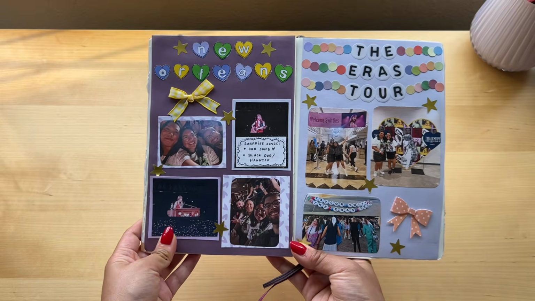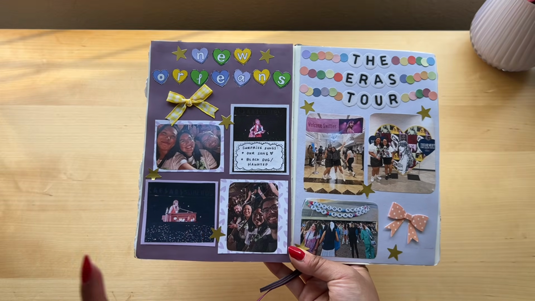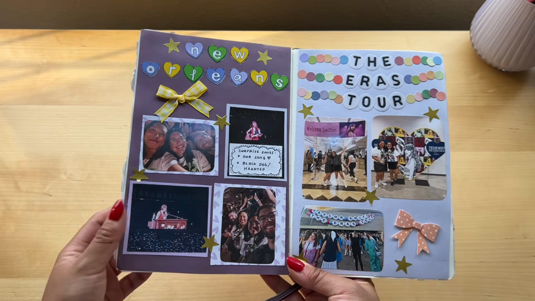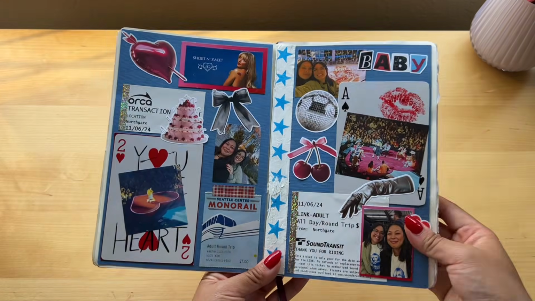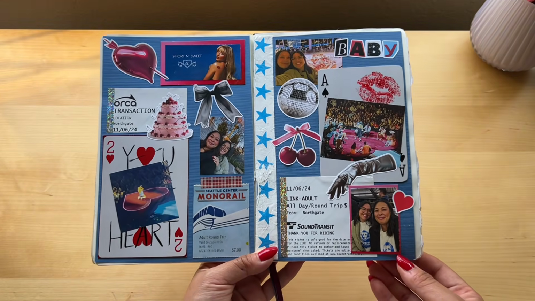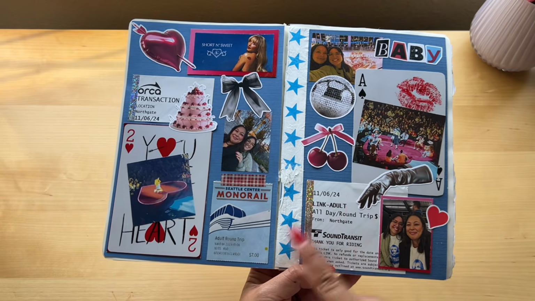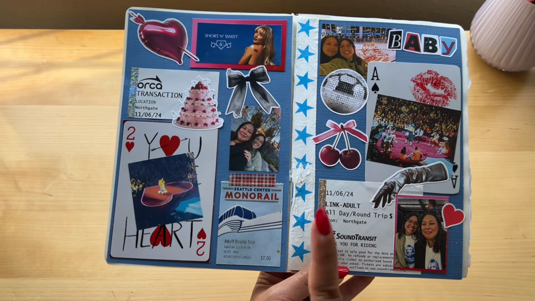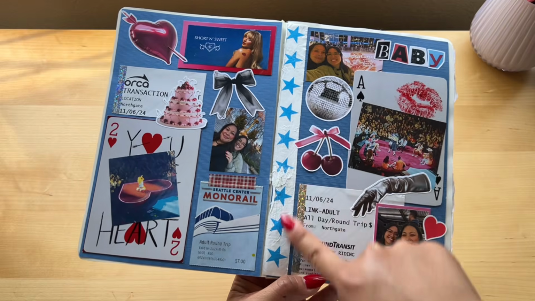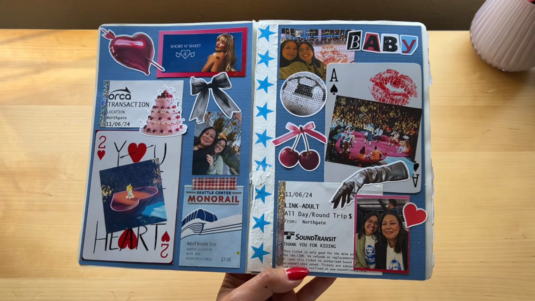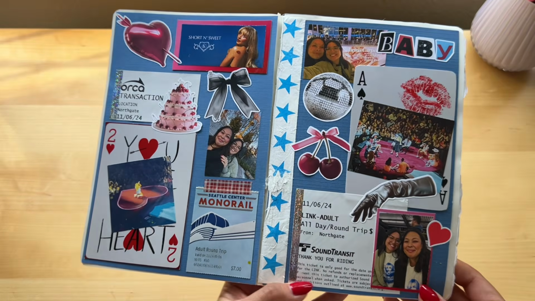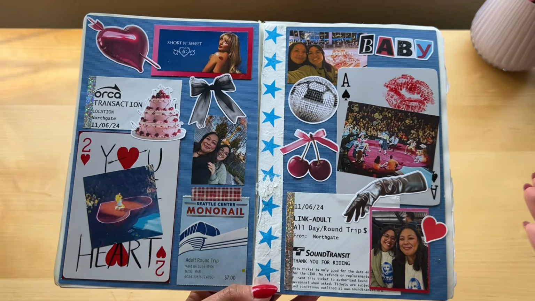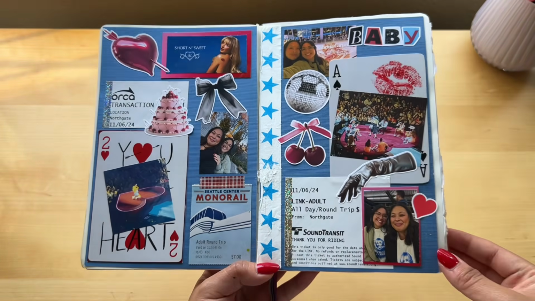So this is one concert that I saw last year, and then another concert that I saw during the fall was Sabrina Carpenter. I added a ton of things from that day, like our monorail tickets. This was our wristband that we had from the concert. Used a ton of Prince of California stickers to decorate this spread.